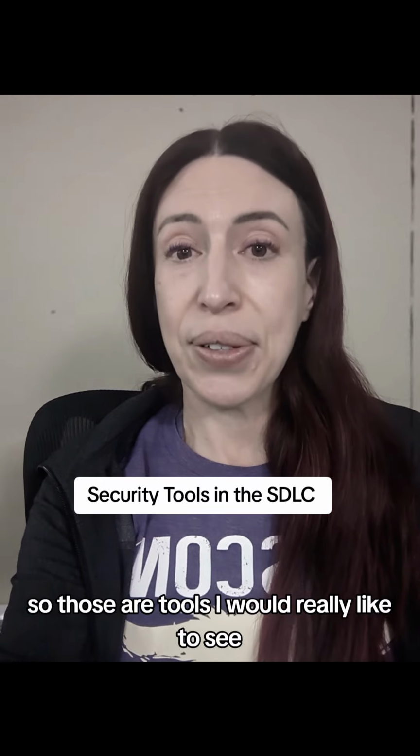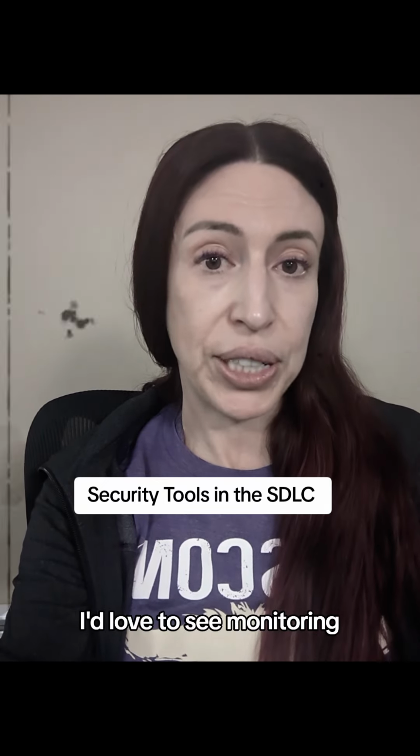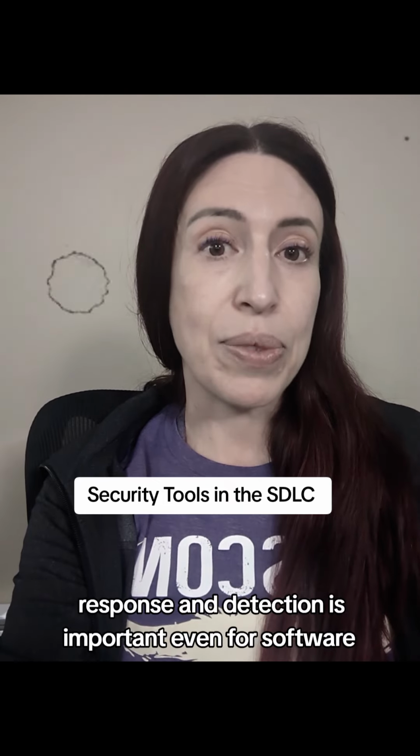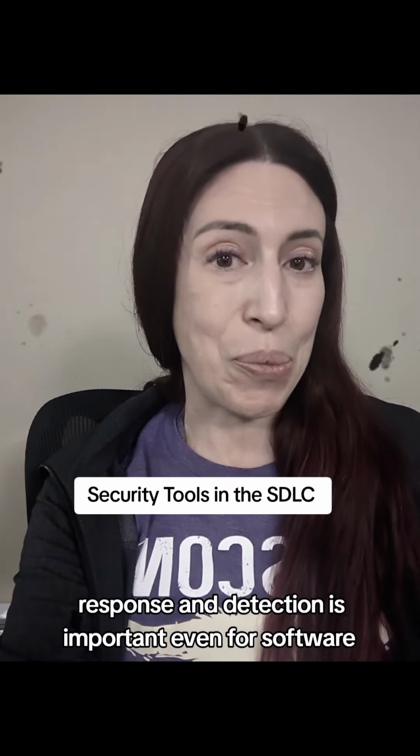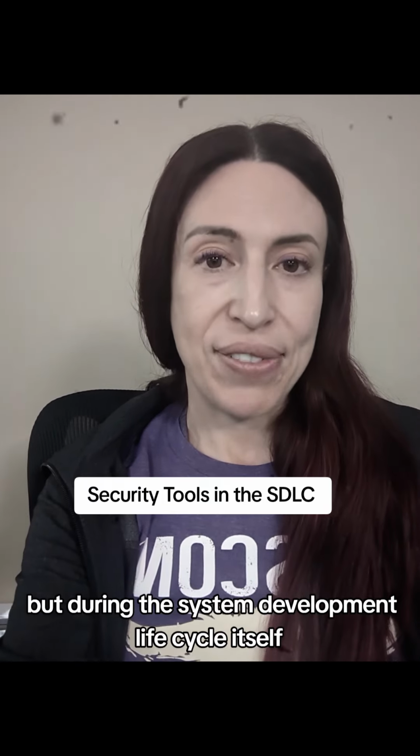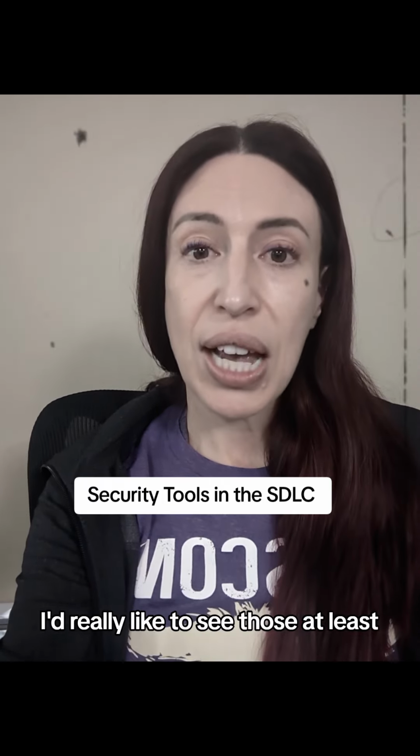So those are tools I would really like to see. I'd love to see monitoring, logging, and alerting tools after it's out in prod. Response and detection is important, even for software. But during the system development lifecycle itself, I'd really like to see those at least.